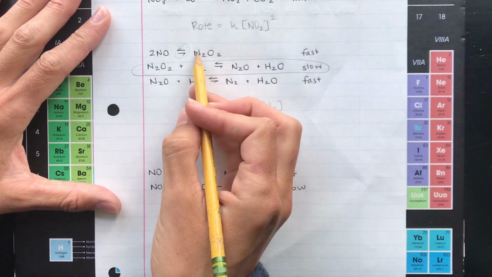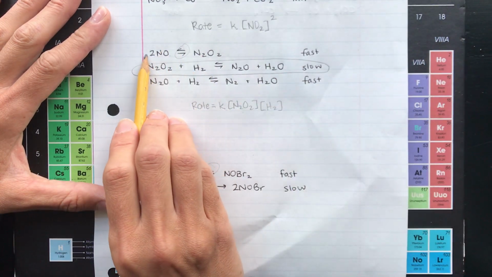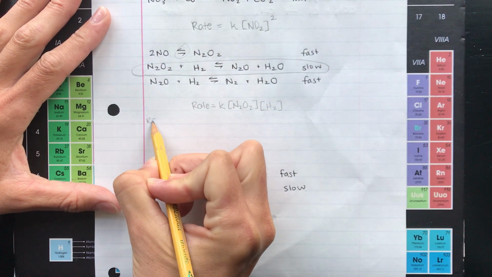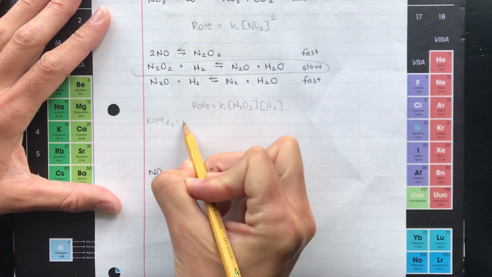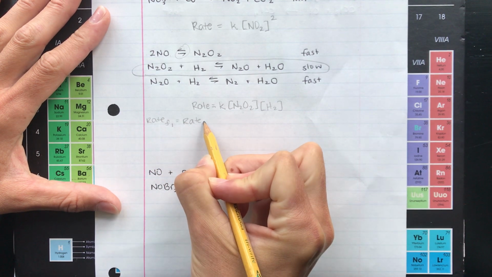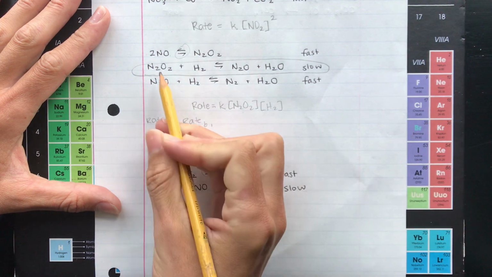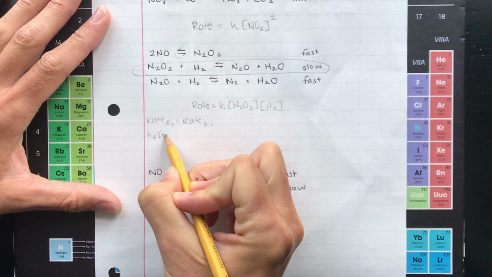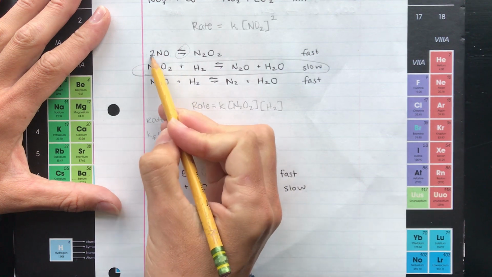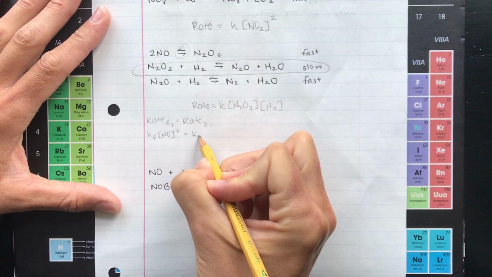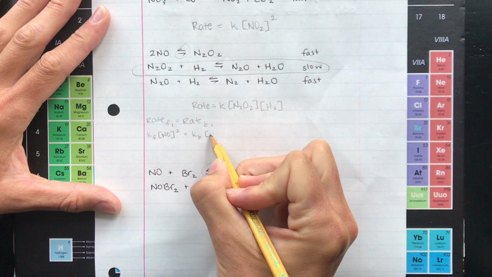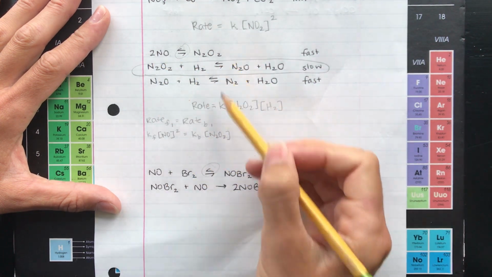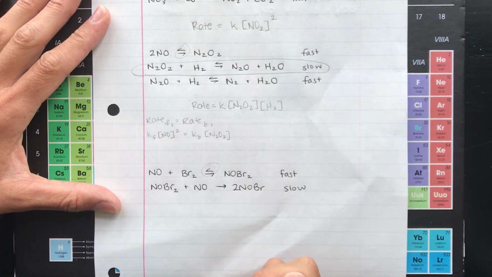If this is an equilibrium and we assume it reaches equilibrium, we can say the forward rate equals the backward rate. So I can say rate forward for the first step equals rate backwards for the first step, which means K forward times the concentration of NO squared, because there's two of them, equals K backward times the concentration of N2O2. So I'm just writing the rate law for that step going forwards, the rate law for that step going backwards, and setting them equal to each other.